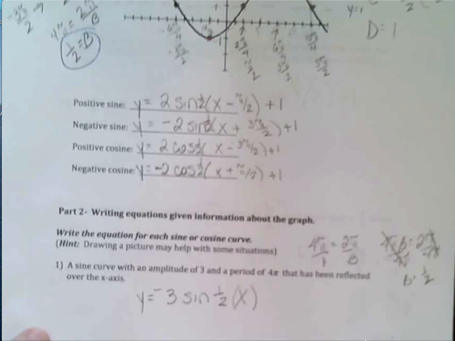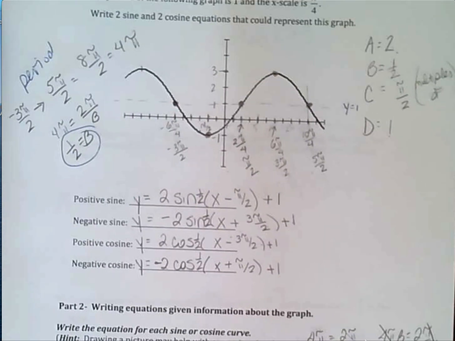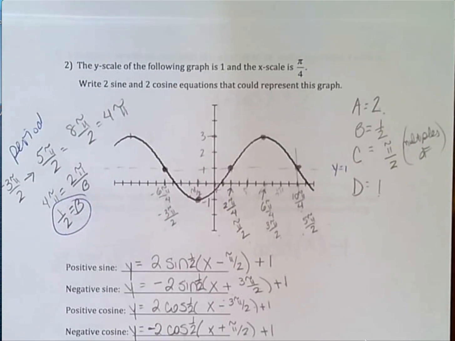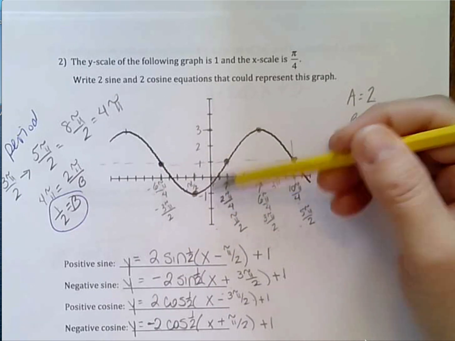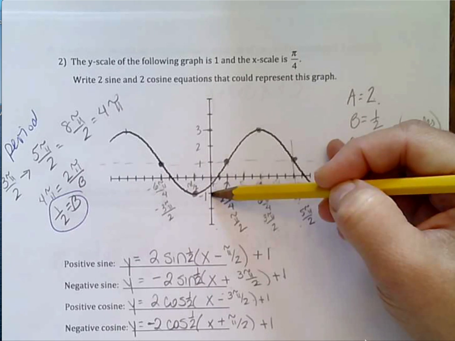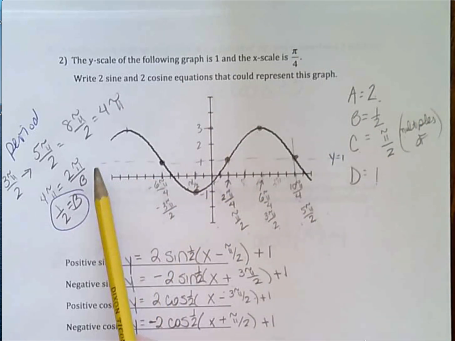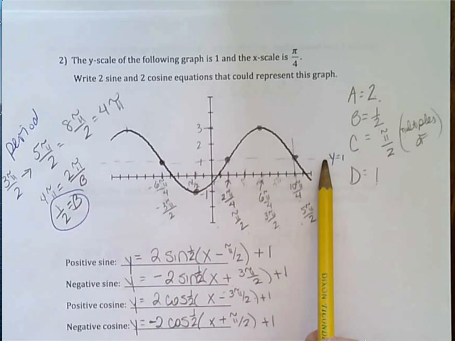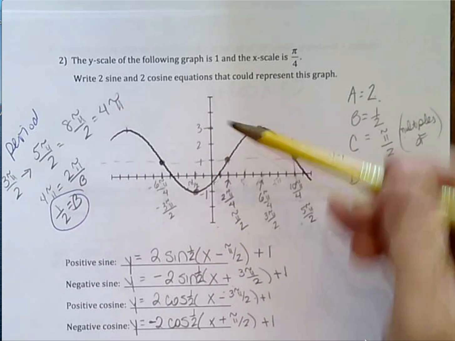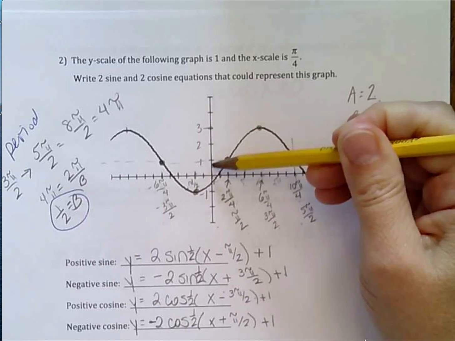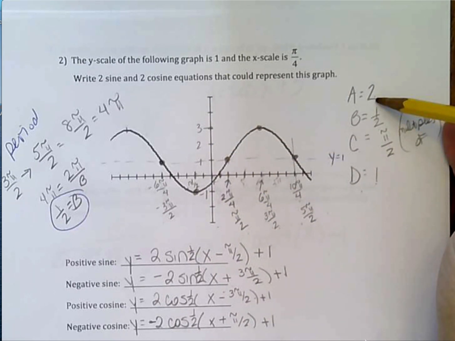Is this next one? Here's number 2. So for number 2, I have to kind of scale everything. So I'm going to number these ones, and when I do, I see I bounce back and forth between -1 and +3. So I go ahead and draw this midline, and the midline happens at 1, so D is equal to 1. Done. I also see that I am going up and down 2. A is equal to 2.